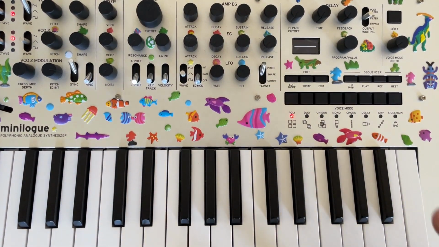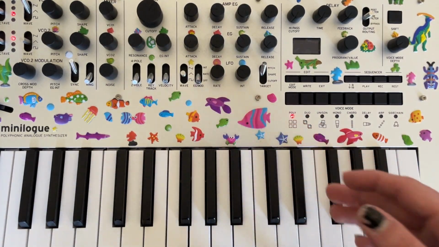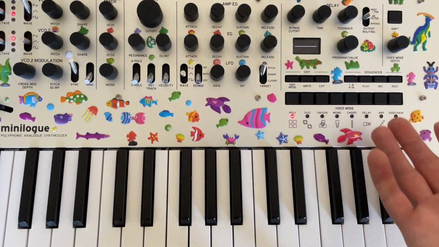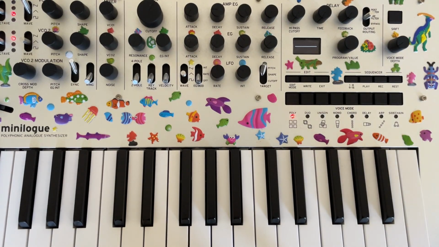Alright, so that's a quick little demonstration of an LFO on a traditional synthesizer, like the Minilogue here. We're going to move over to the modular synth now, and I'm going to show you how you would use an LFO on the modular synth to control various parameters. We're going to see the LFO waveform, and I'm going to talk through everything that is changing.